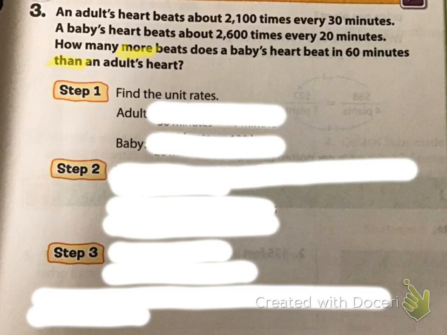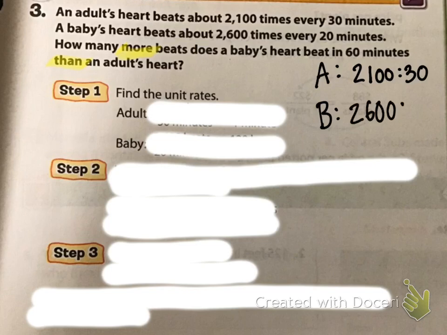So I left a hint for you. Step 1 is find the unit rates. What's the initial rate for the adult? And what's the initial rate for the baby? Miles, what's the initial rate for an adult? 2,100 every 30 minutes. And what's the initial rate for a baby? I want to see more hands in this class. More hands doesn't mean the same person put up 2 hands, but I love it. Fernando. Every 20. Excellent. So if you read the question, that's what we get.